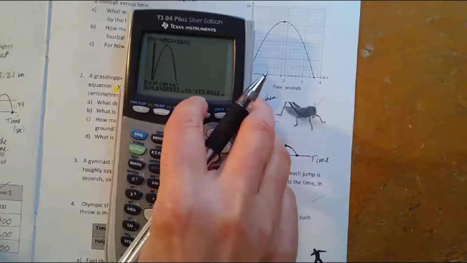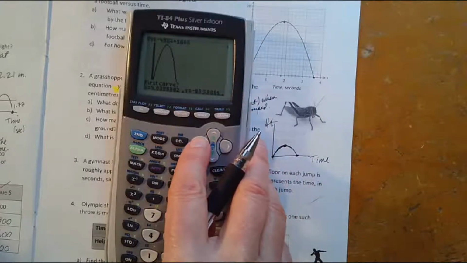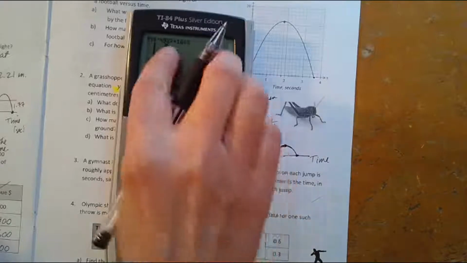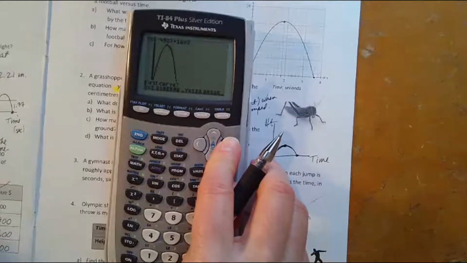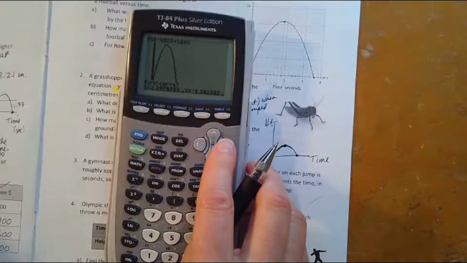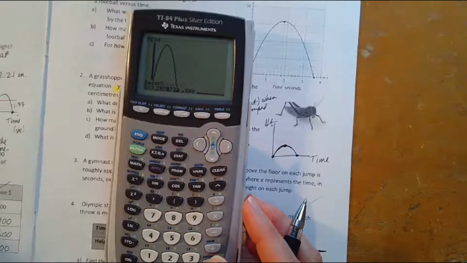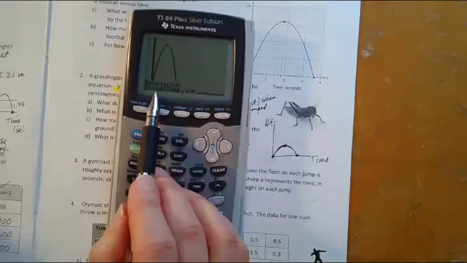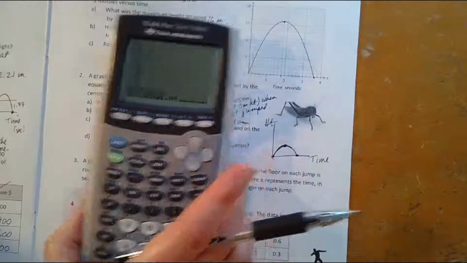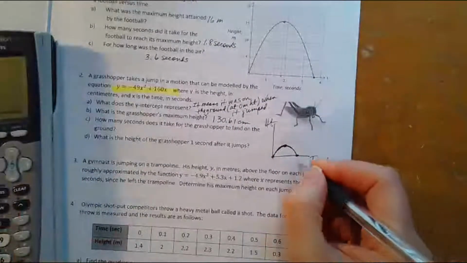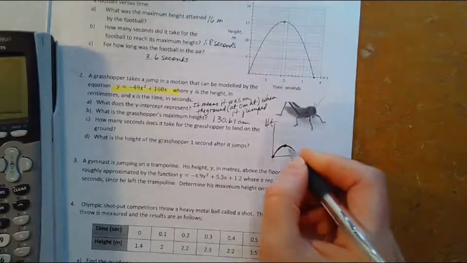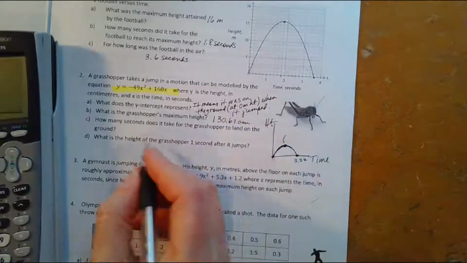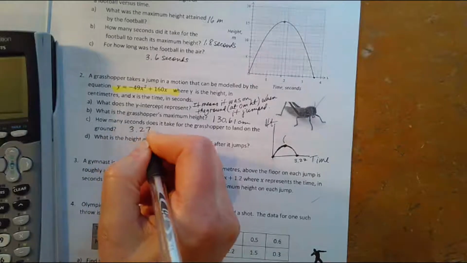Okay, so now I'm watching my y. It's way down in the negative, so I want to bring it up. Oh, there's my y-intercept. Okay, so I'm going to bring it down. There we go. First curve, second curve, guess. So the grasshopper will reach this at 3.27 seconds. So this is 3.27 seconds.